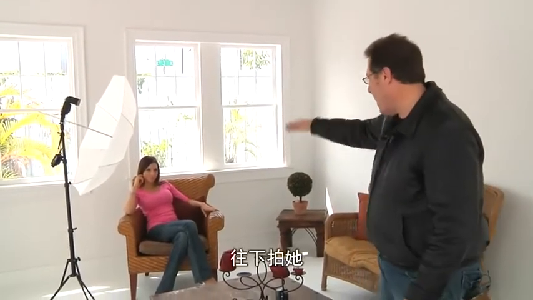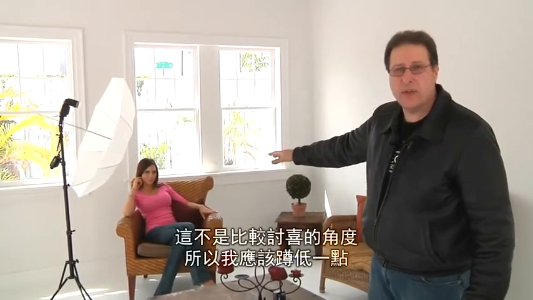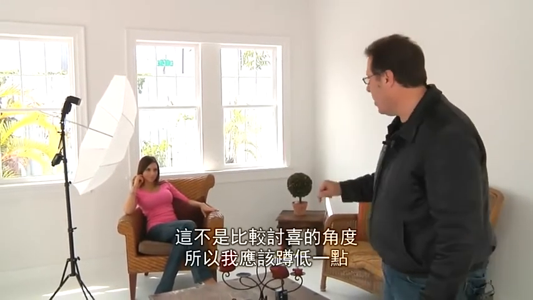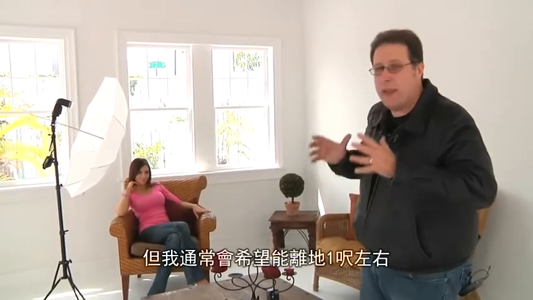I'm shooting down on my subject. I'm standing up and shooting down at her, and it's not a very flattering position. So what you want to do is I would want to be down low, shooting kind of at her eye level for someone seated like this. Now, you can also shoot, it is okay to shoot from a position like this, but I would actually almost want to be maybe a foot taller.